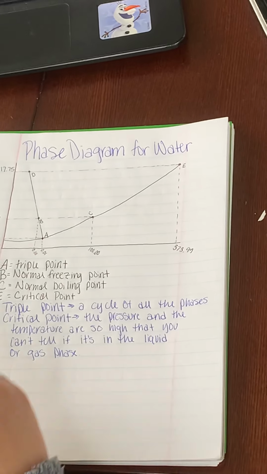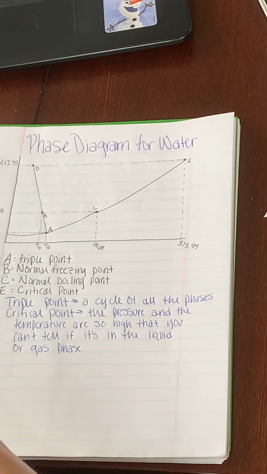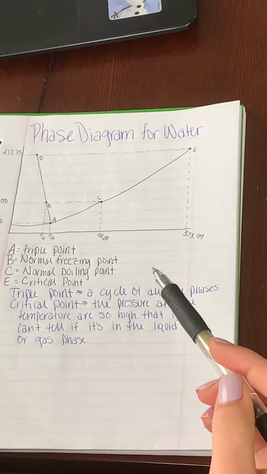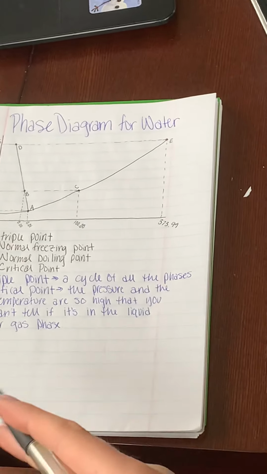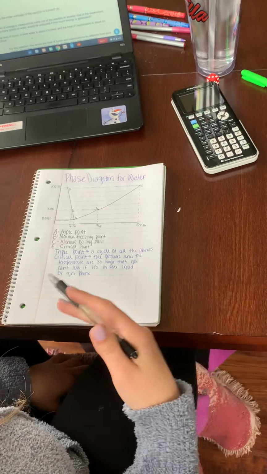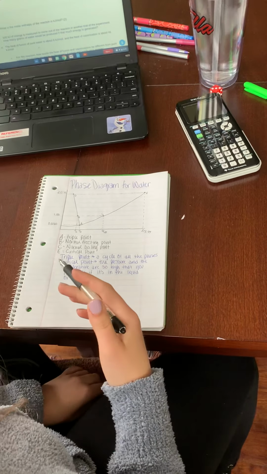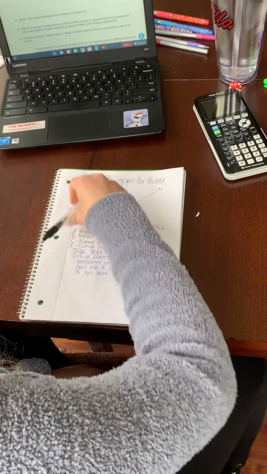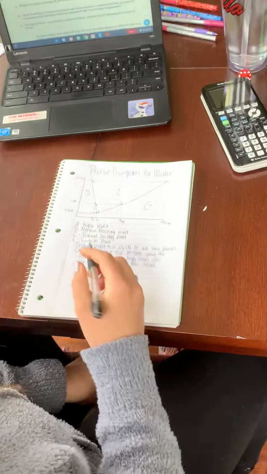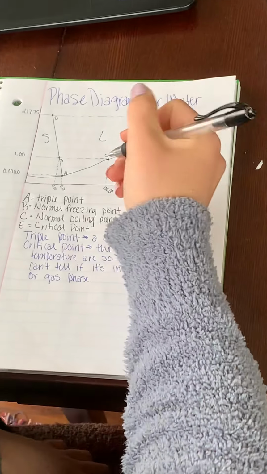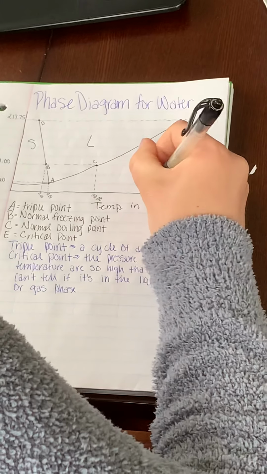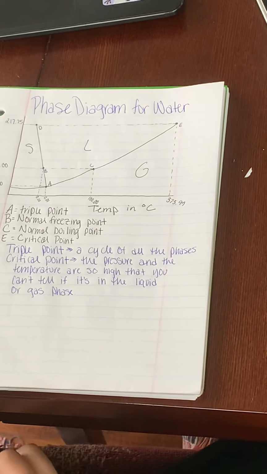And then B is the normal freezing point when it's pure water, C is the normal boiling point when it's pure water, and then E is the critical point, and that is when the pressure and the temperature are so high, like as you can tell, it's at the very end of the graph, that you can't tell if it's in the liquid or the gas phase. So over here, this is the solids, this is the liquids, and these are the gases. And it shows the temperatures, and this does not have a label, but this is supposed to be temperature in degrees Celsius. And that's it.